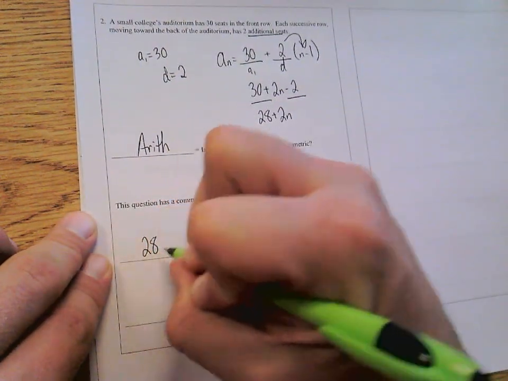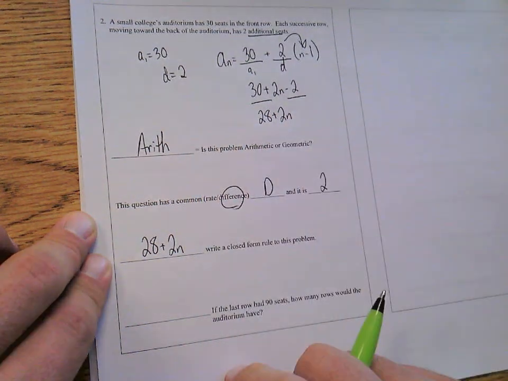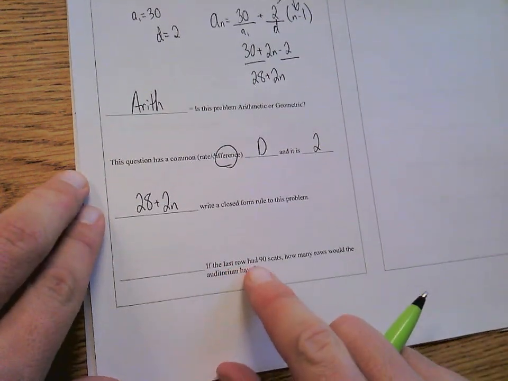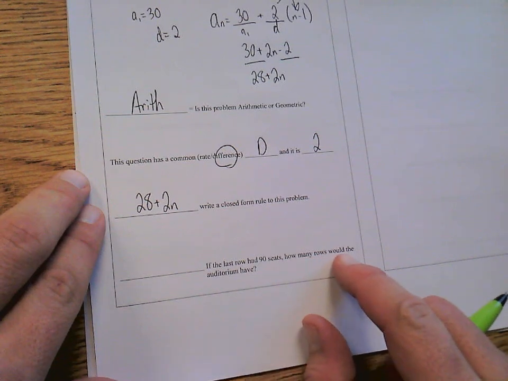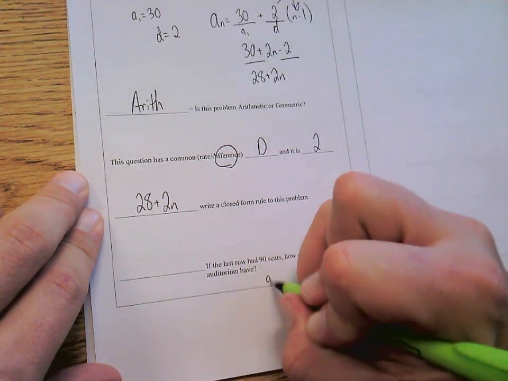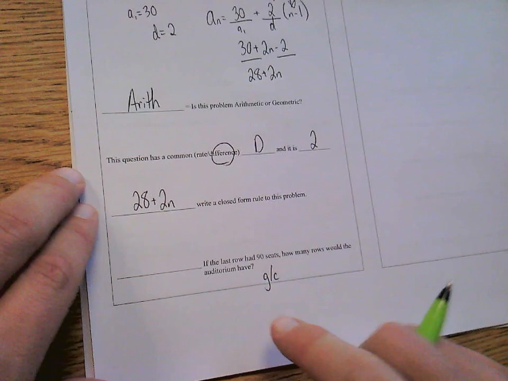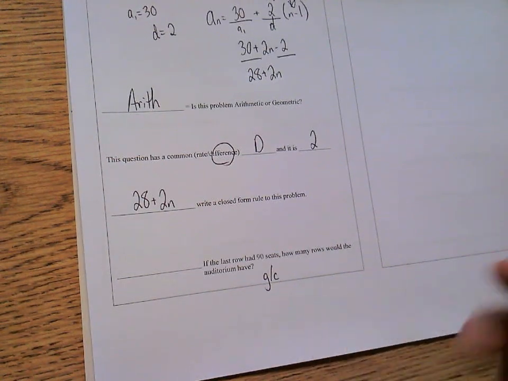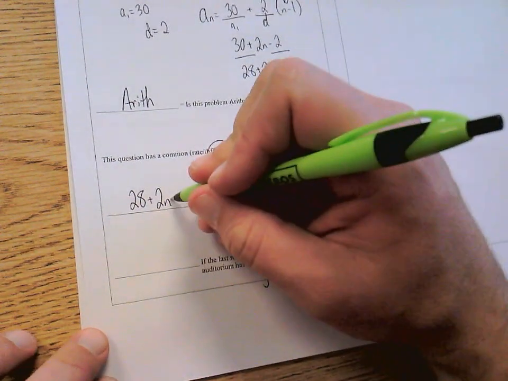28 plus 2n. There we go. Now lastly, if the last row had 90 seats, how many rows would the auditorium have? This is a guess and check situation. Now, some of you are getting confused about, okay, do I take 90 and throw it into n, or do I guess and check?